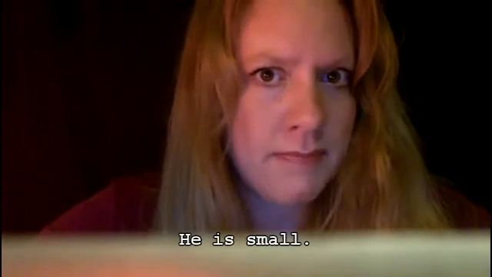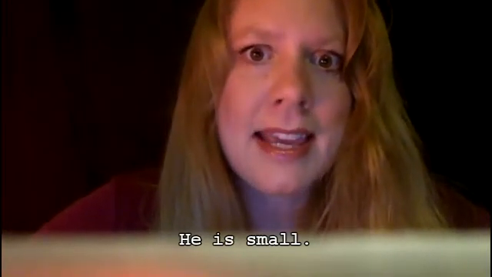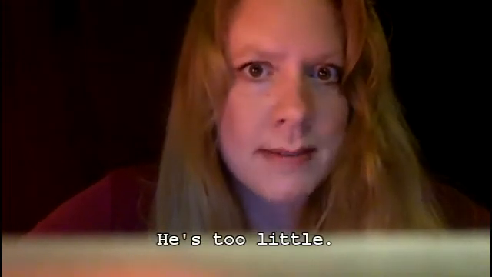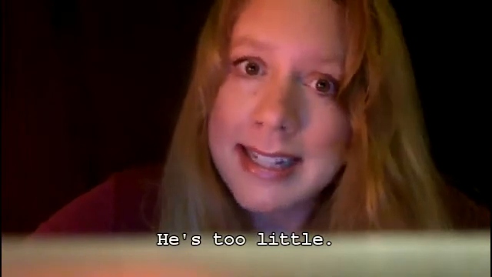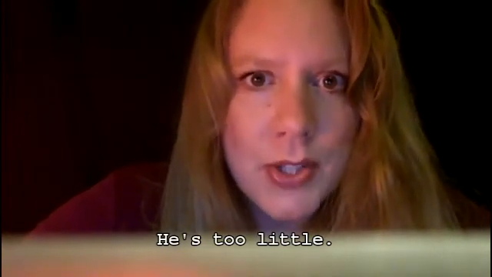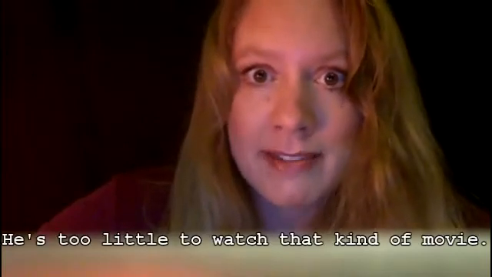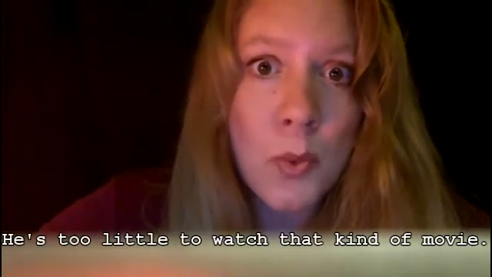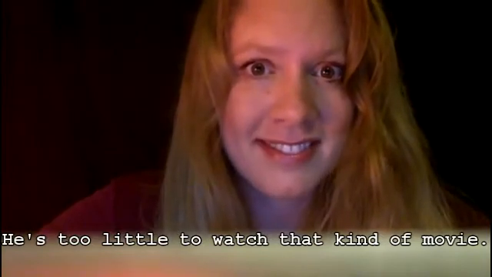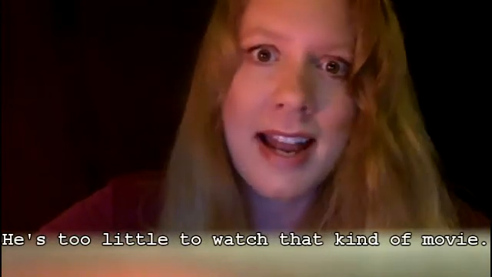Now, when we use small, it talks about size, the size of something. And little can be used in many different ways. One way we can talk about little is about age. For example, he is small. Now, small is his size. He's small. If I say he's too little, I'm talking about his age, not his size. He's too little to watch that kind of movie. Right? I'm talking about his age, not his size.